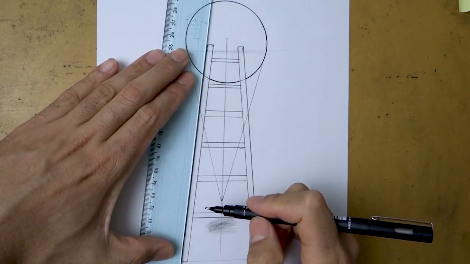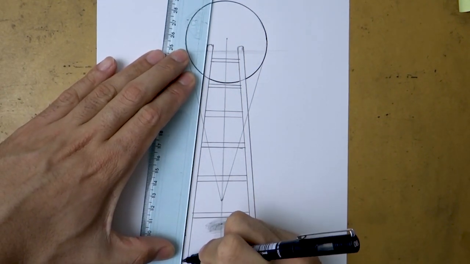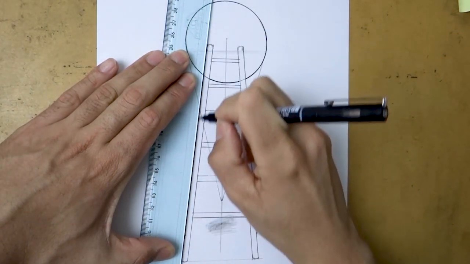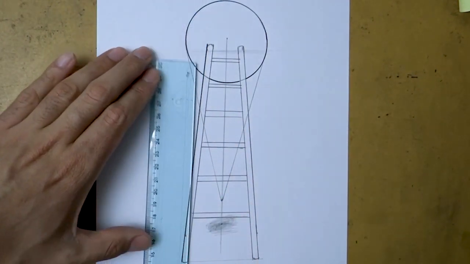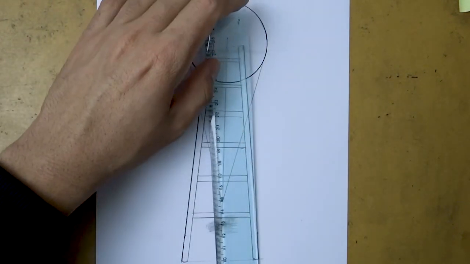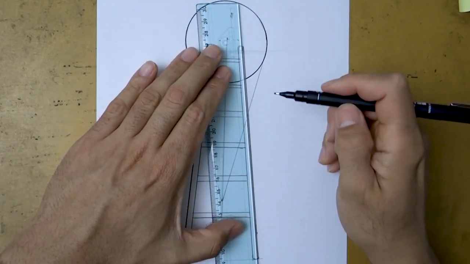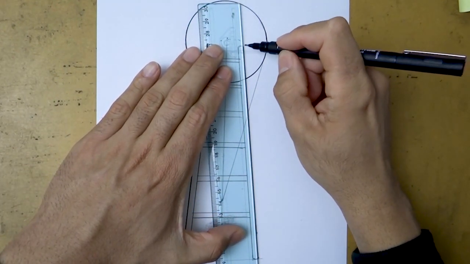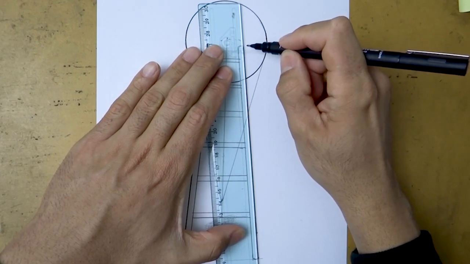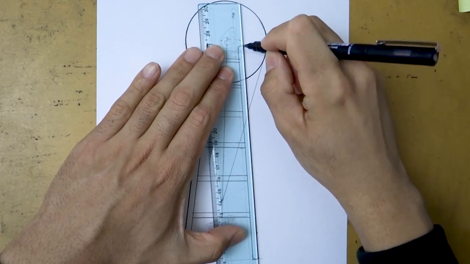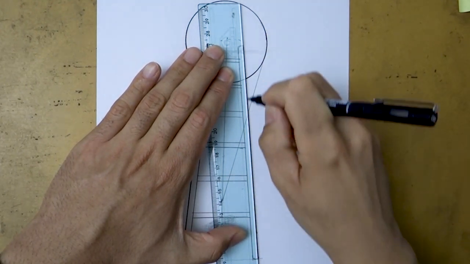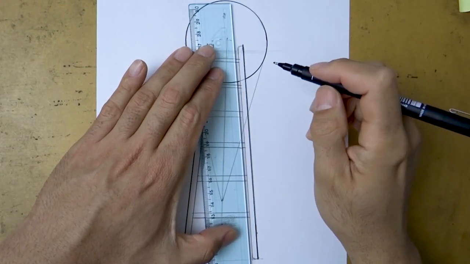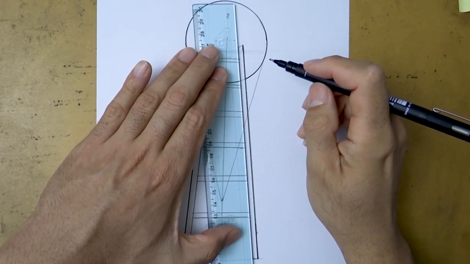Now I'll finish the ladder. And of course, guys, there's no correct order, you know? You can start with the ladder, the cone, top to bottom, bottom to top, left to right, or vice versa. You can do it freely, as you wish.